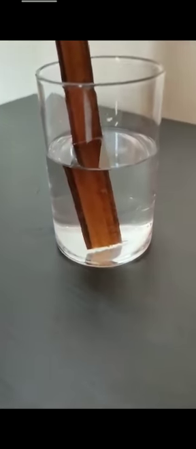Now we pour water and observe the change. As we pour water into the beaker, we will notice that the stick now appears to be bent, and this happens due to the refraction of light. To understand it more clearly, we'll try to draw a ray diagram.